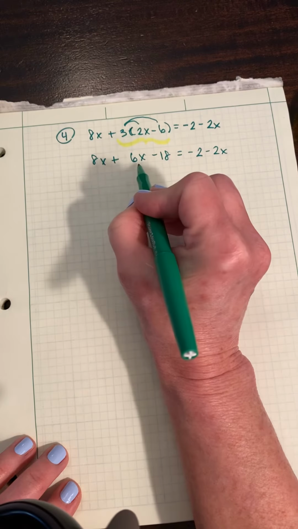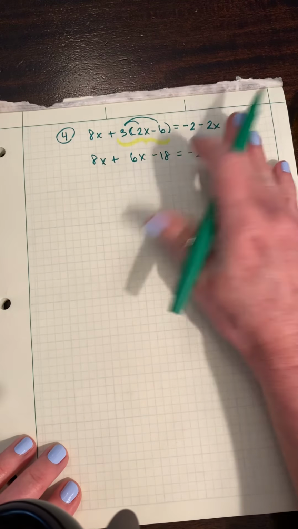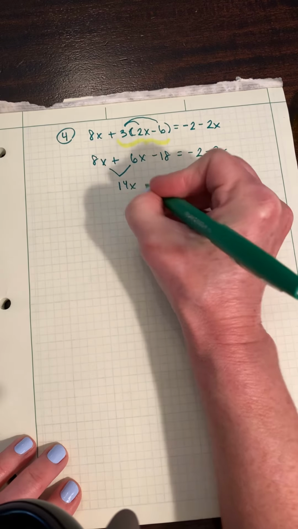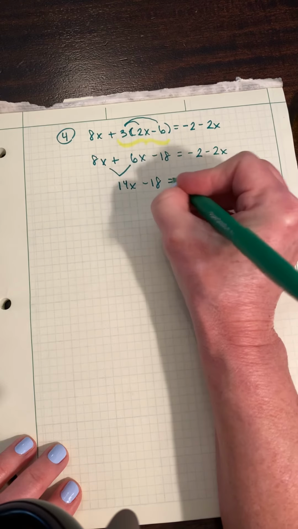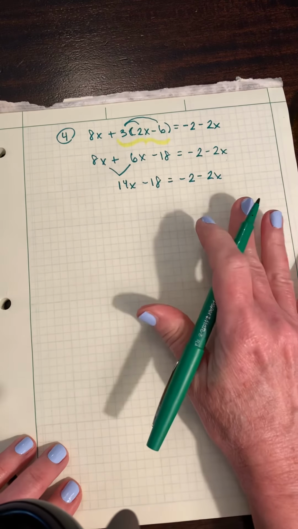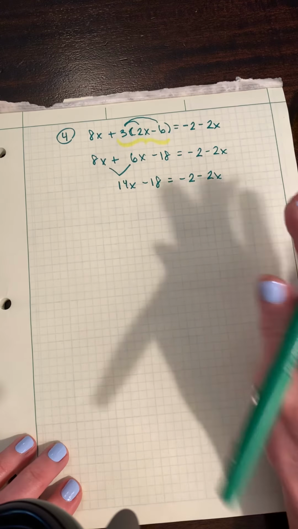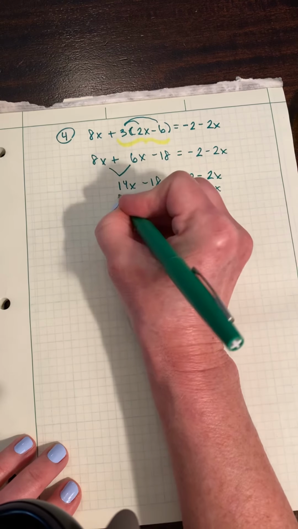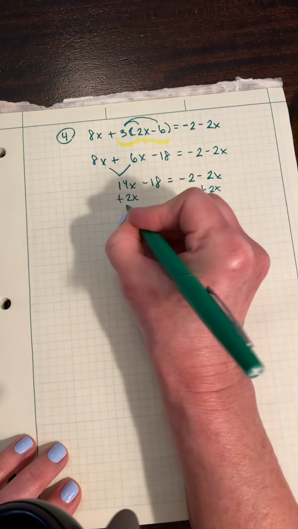I can combine these because they're on the same side of the equal sign. I need to keep simplifying. That's 14x minus 18. Okay, that's as simple as it gets. So now what we want to do is start solving. I'm going to add 2x, line it up with my other x term.